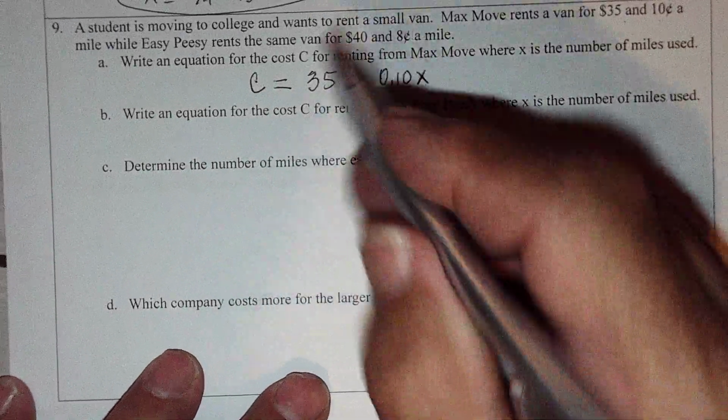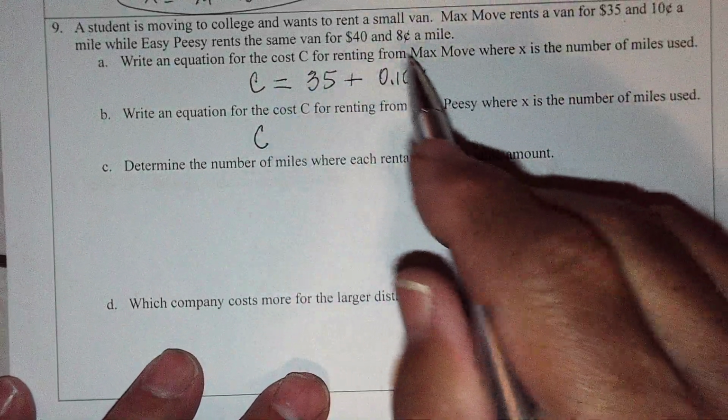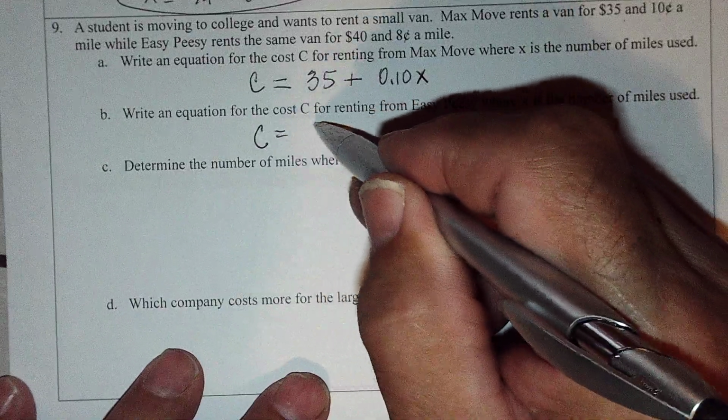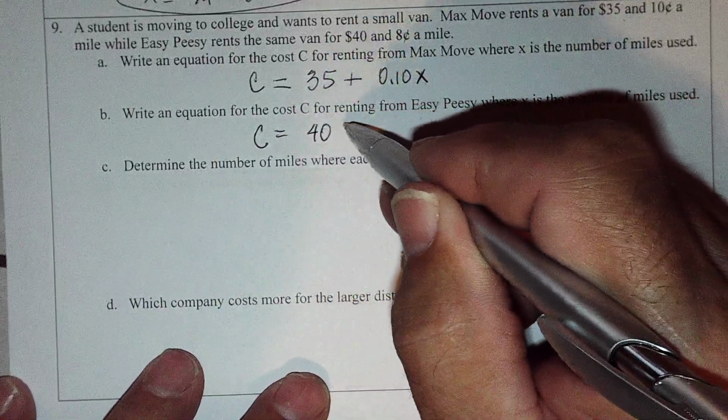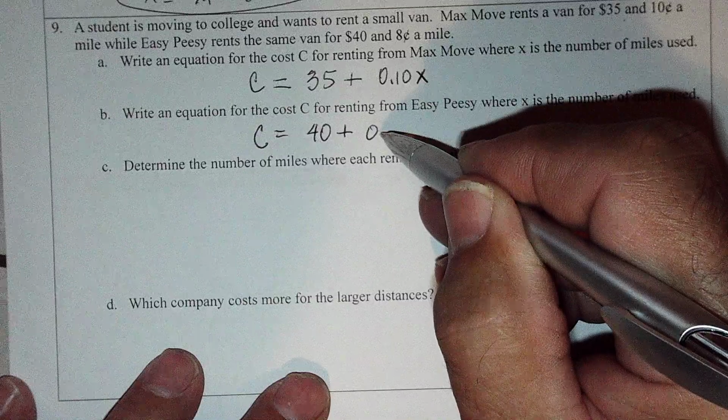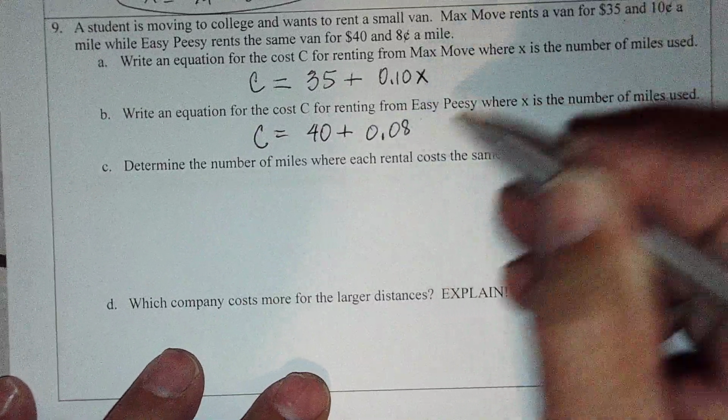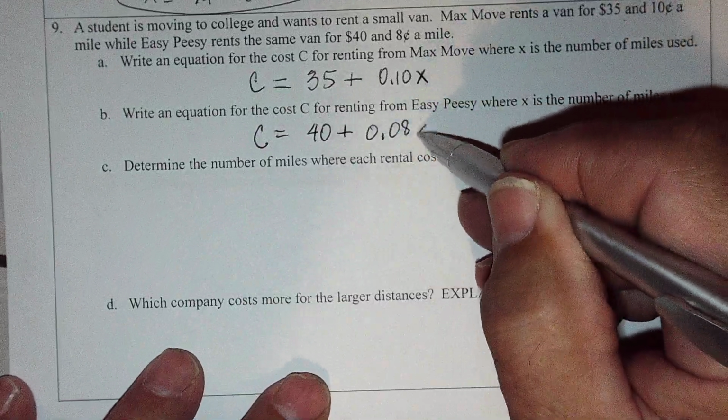For Easy Peasy, the cost is going to be $40 plus $0.08, that's 8 cents, times each mile.